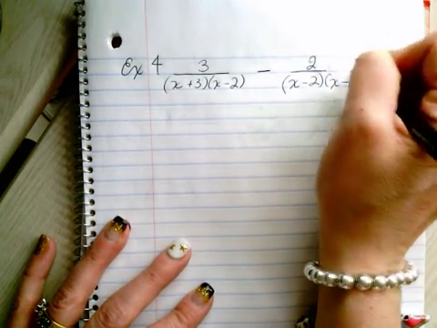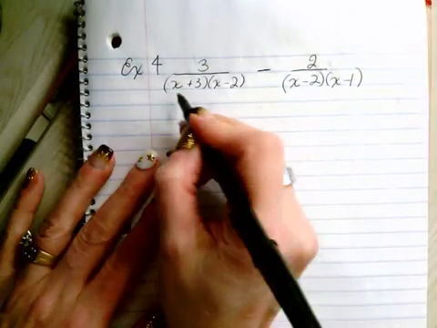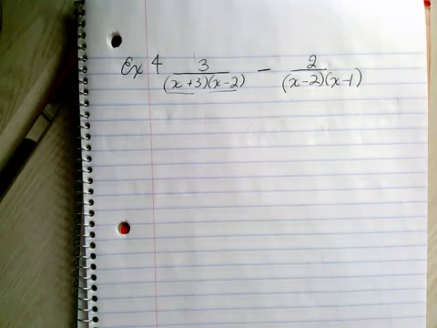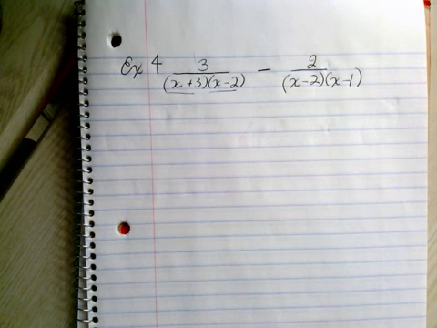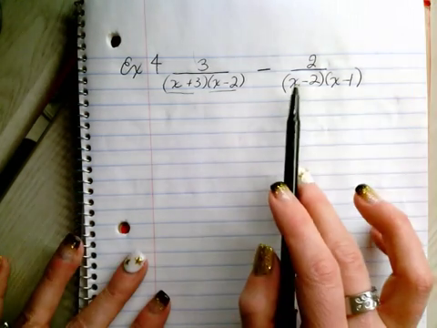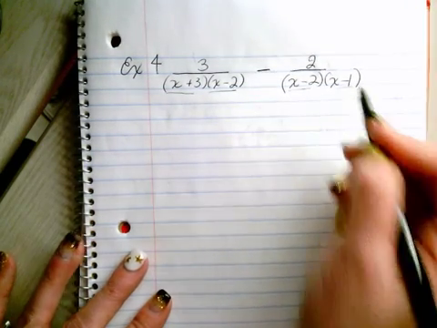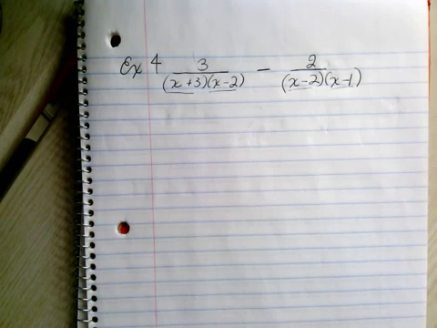X minus 1. Okay, so this and this are factors of the original polynomial x squared plus x minus 6. Okay? And this and this are the original factors, the only factors of x squared minus 3x plus 2.